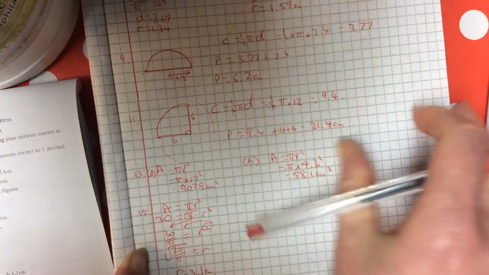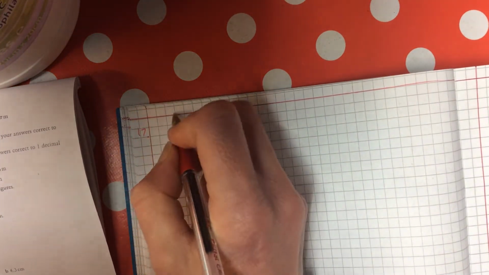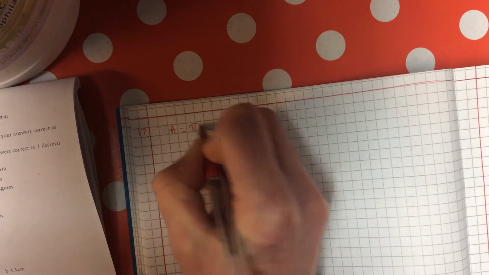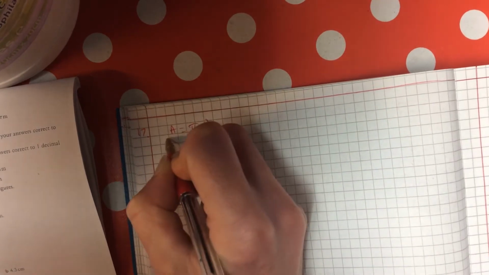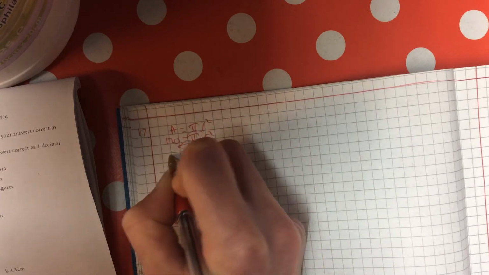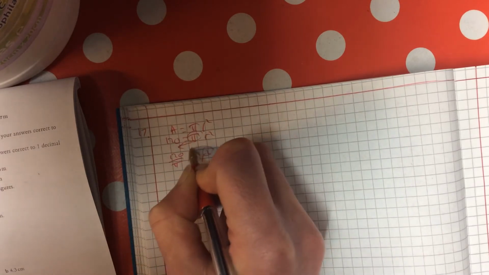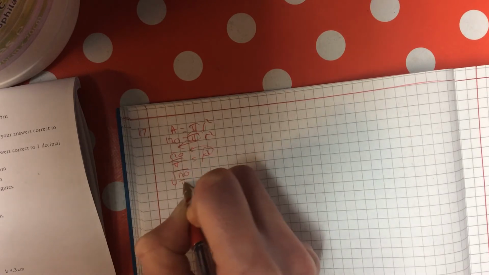Question 17, let's turn the new page. So, question 17, area of a circle. So area is pi r squared. Write out that formula again. So 120 is pi r squared. Bring this across and divide. You want the r on its own. Opposite of square is square root.